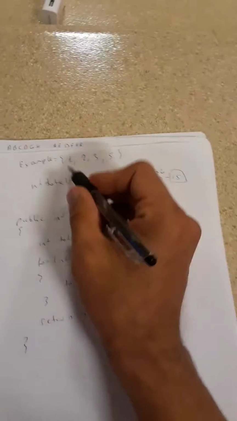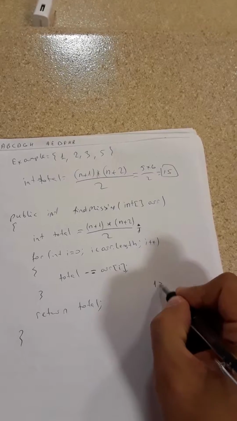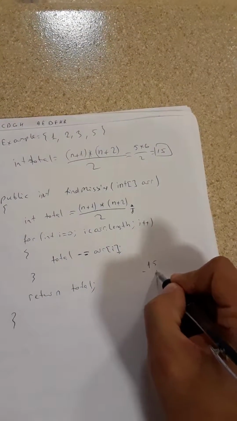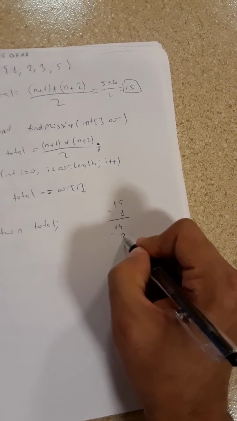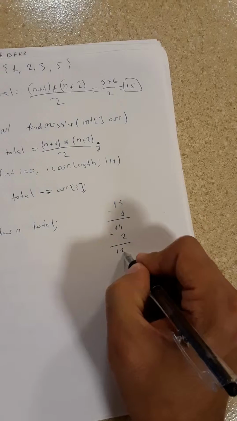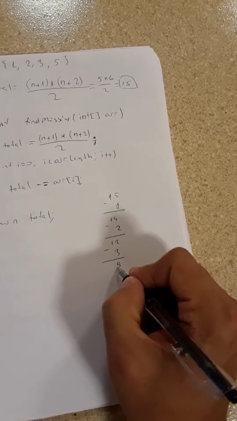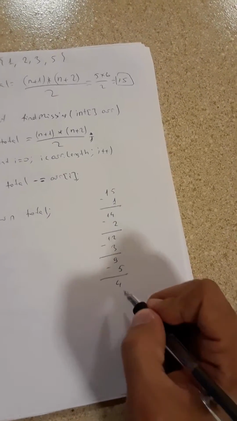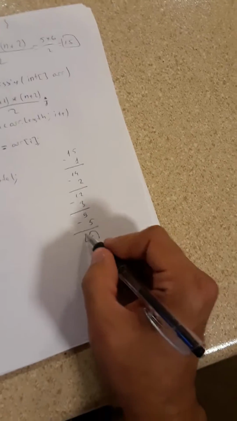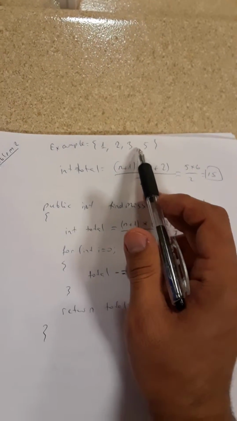After that, we will be decrementing each element from this 15. So 15, after the first loop we decrement it by 1, it will make 14. After that we decrement it by 2, it will make 12. After that we decrement it by 3, it will make 9. After that we decrement it by 5, and it will give us 4, the actual missing number. So we see that indeed the missing number is 4. That's why we can say that it passed the test.